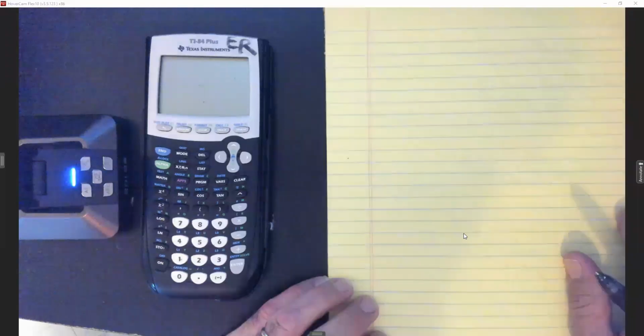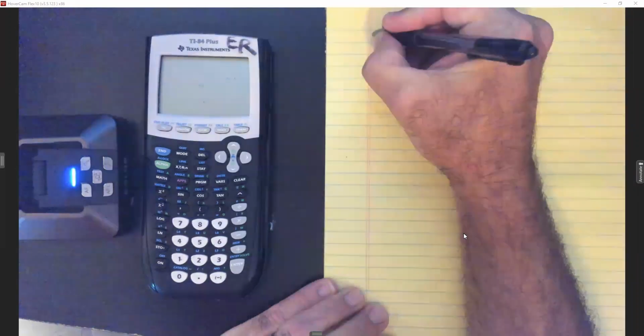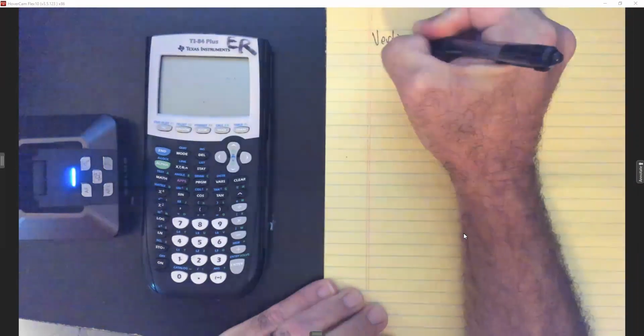All right, so next thing we're going to look at is another way to tell if something's a function by looking at a graph. So what we're going to learn about is what we call a vertical line test.